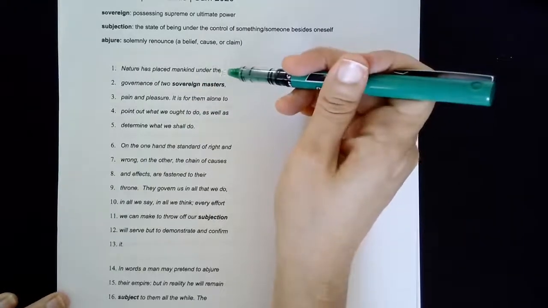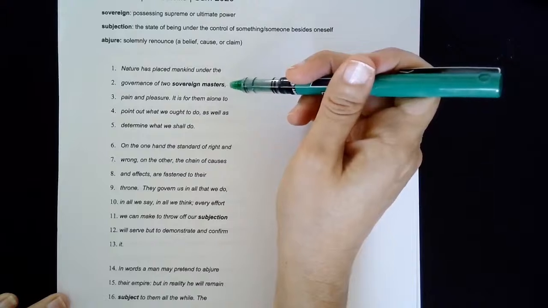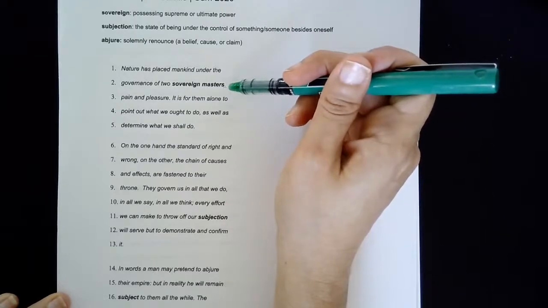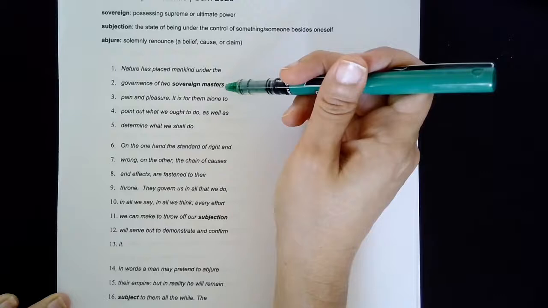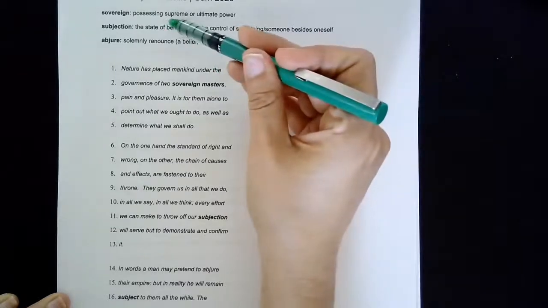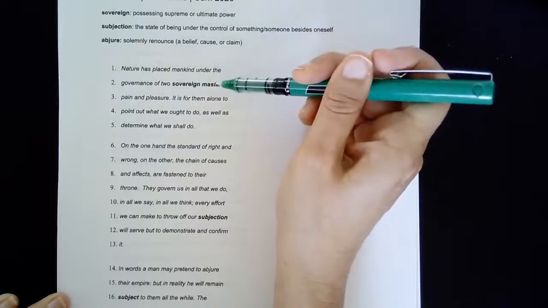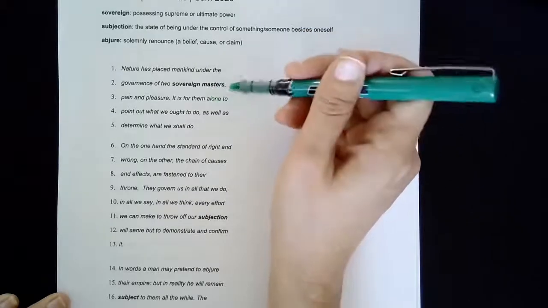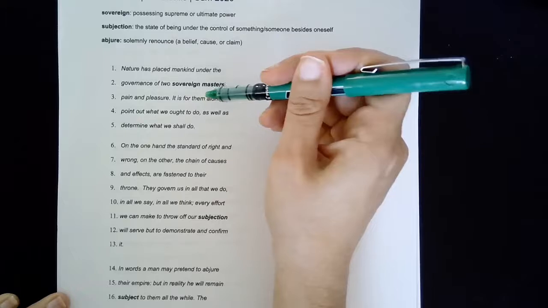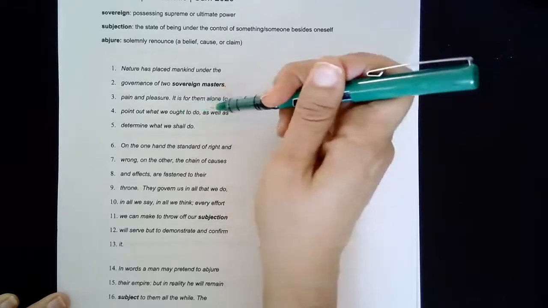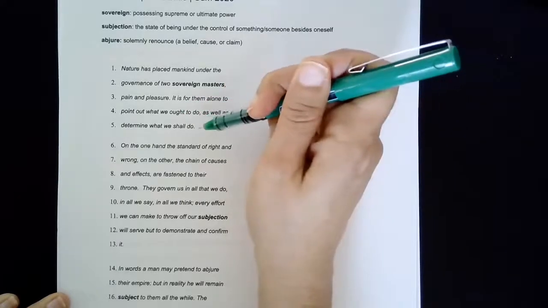Nature has placed mankind under the governance of two sovereign masters. So think about what it means for someone to be a master of something or someone. Here it's saying to have complete, supreme power over something. And what are those sovereign masters? Pain and pleasure. It is for them alone to point out what we ought to do, as well as to determine what we shall do.